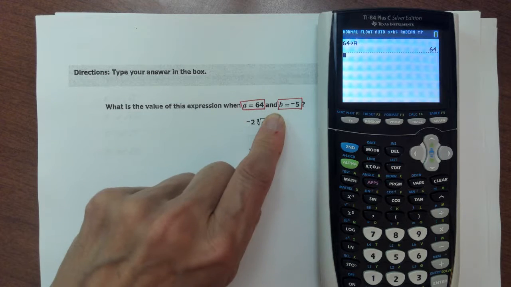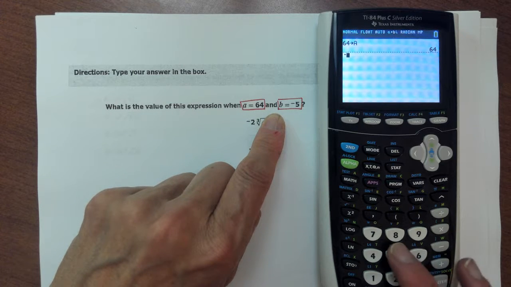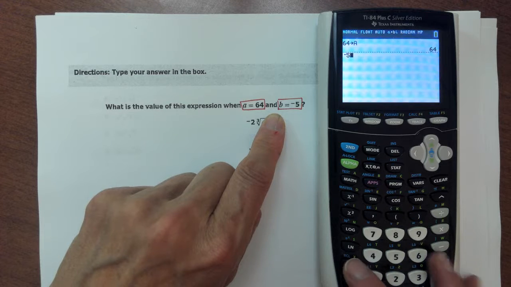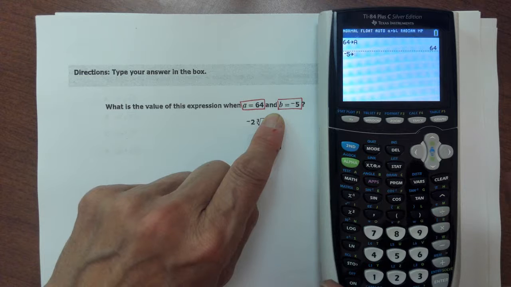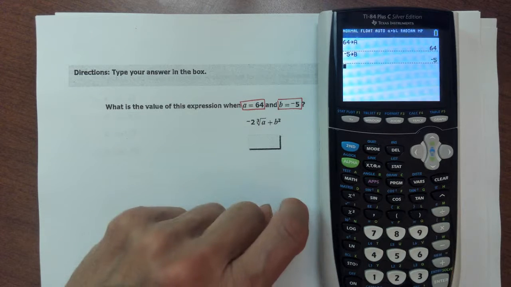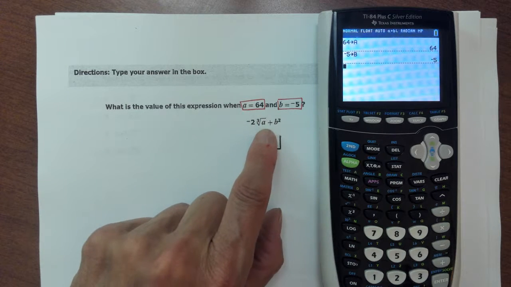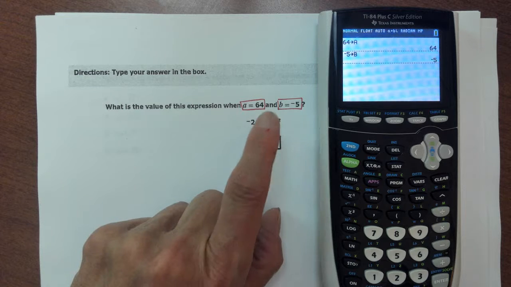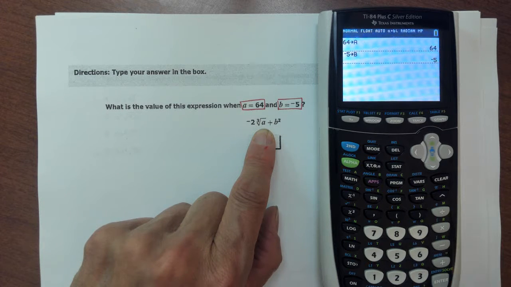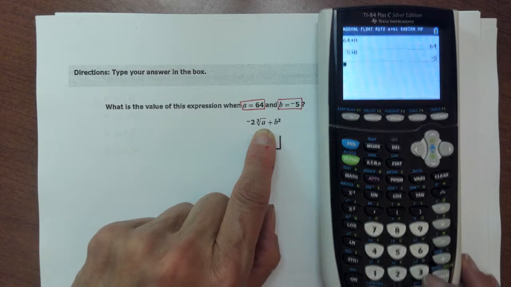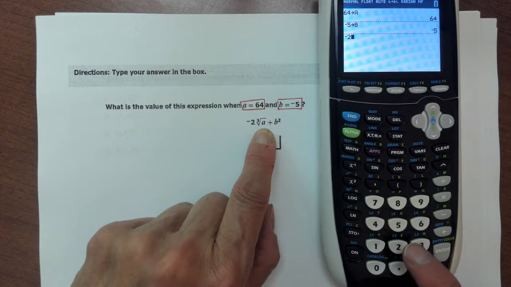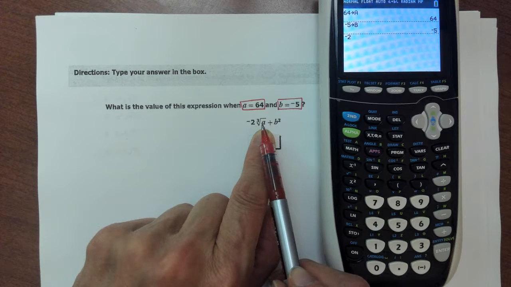And then we're going to do -5 store, and that's going to be in B, alpha B. Now we're going to put this in how we see it. So you got to be very, very careful in your calculator because this radical ends right here. So I'm going to put in -2, -2, and I'm going to put in the cubed root.